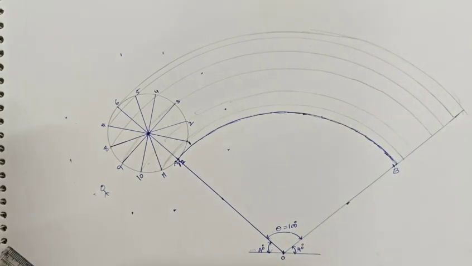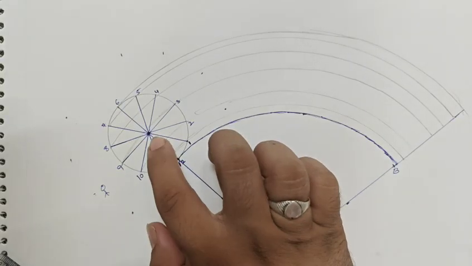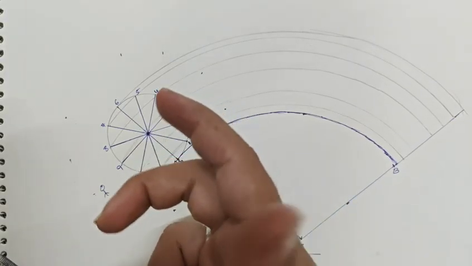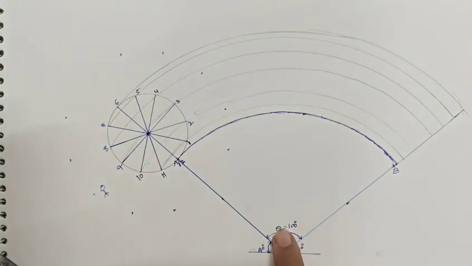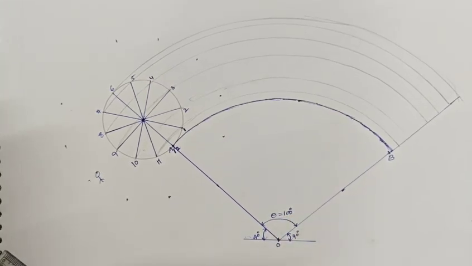Clear? Then let us see this total subtended angle. Okay, so how much is there? 100 degree. So this 100 degree we need to divide into how many equal parts here? We need to divide into 12 equal parts, because the circle is divided into 12 equal parts. So for that reason the subtended angle also divides into 12 equal parts. Is it right?